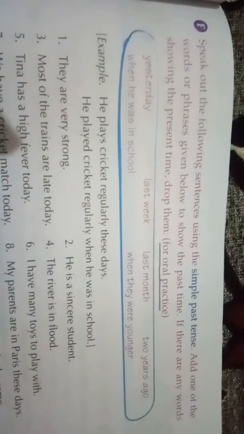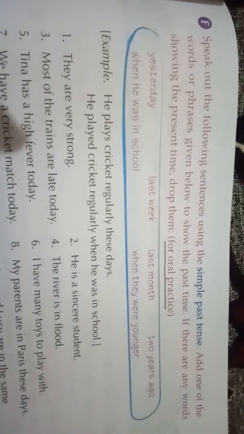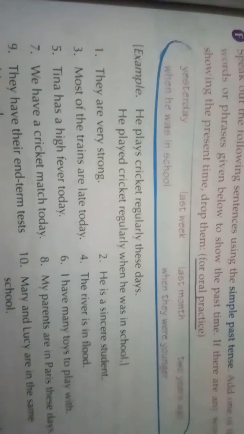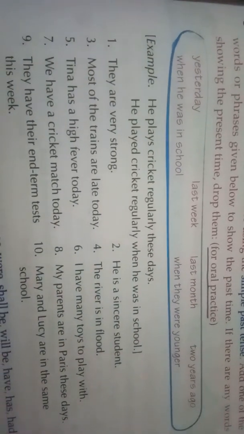Then, speak out the following sentences using the simple past tense. Add one of the words or phrases given below to show the past time. If there are any words showing the present time, you have to drop that. This is also for your oral practice. So we will take up the words from this box.